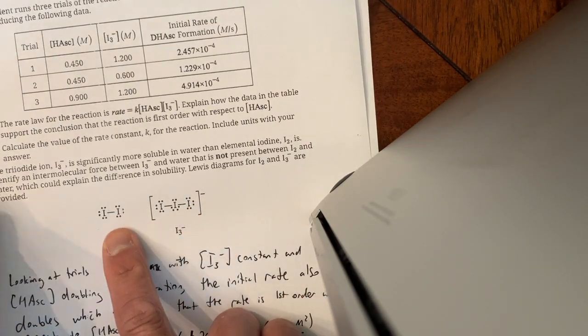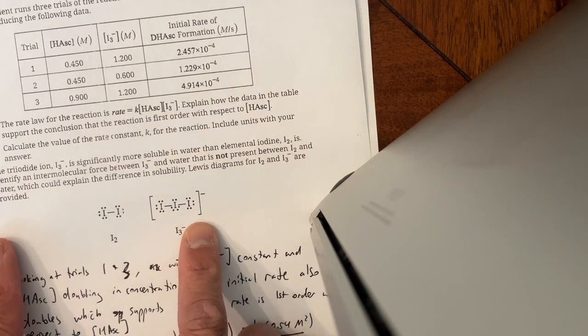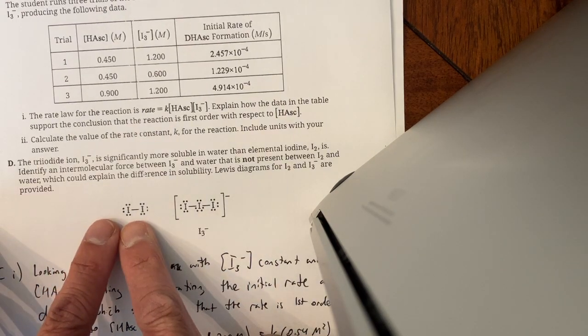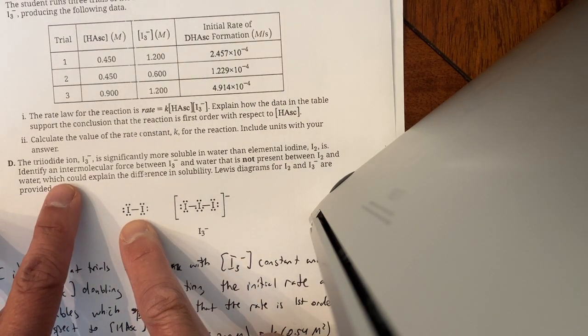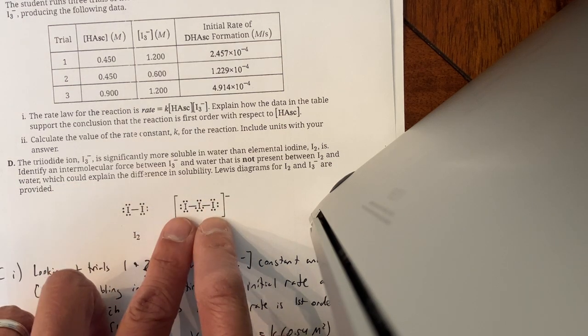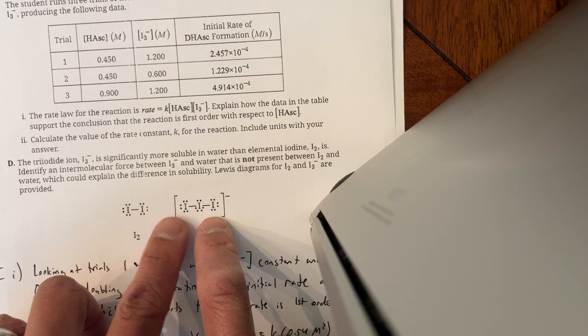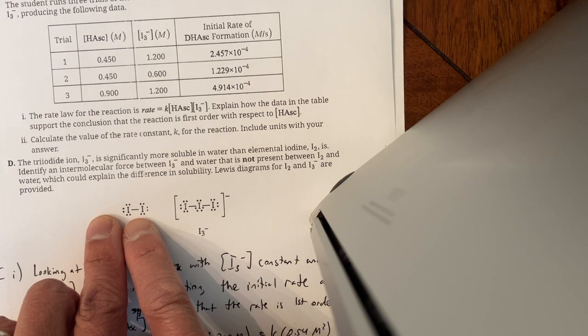Okay, last one. Triiodide ion is significantly more soluble than elemental iodine. Identify an intermolecular force between I3 negative and water that's not present between I2 and water that could explain the difference in solubility.